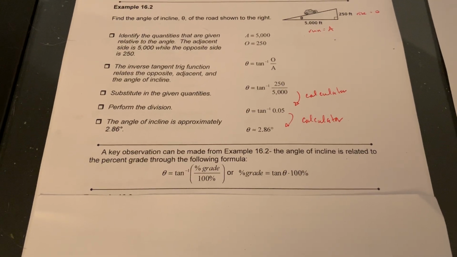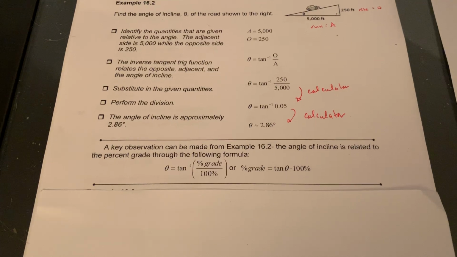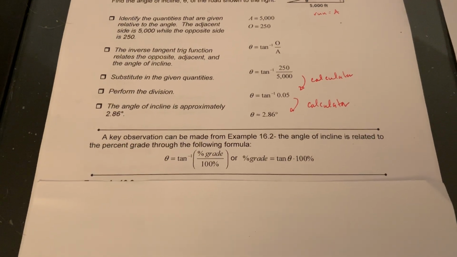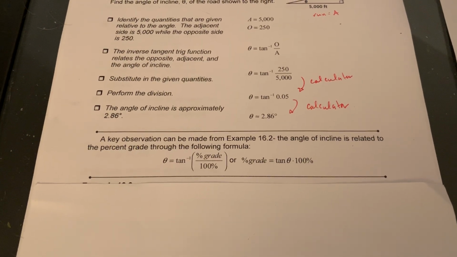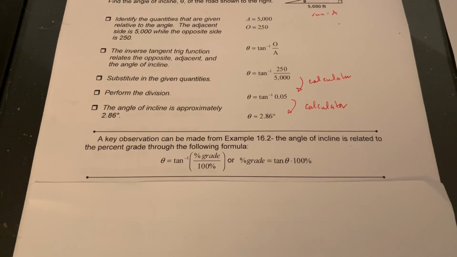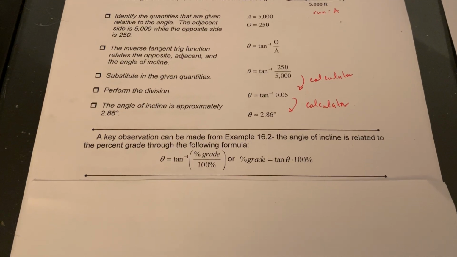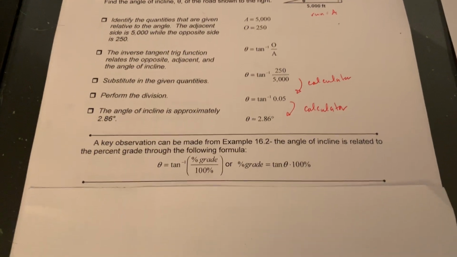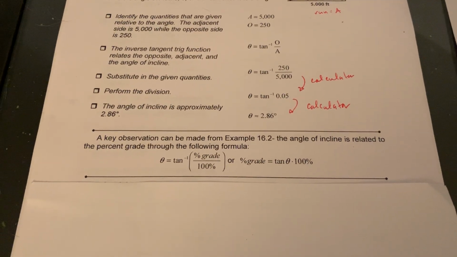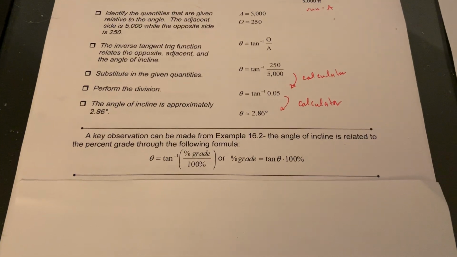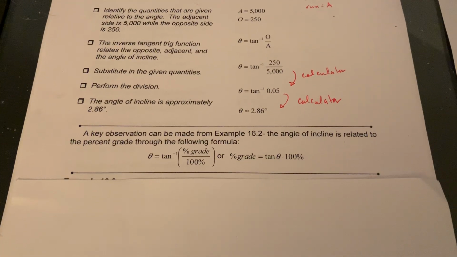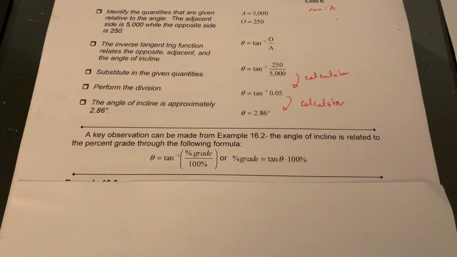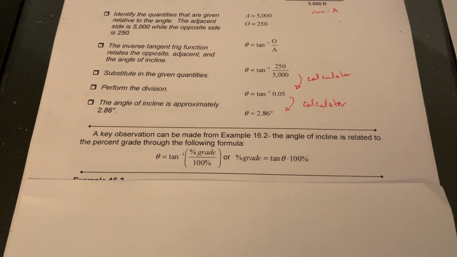So our tangent inverse of the percent grade divided by 100, all that really does, right, is it converts your percentage back into a decimal value. So that would be the same decimal that you had if you divided the opposite over the adjacent, right? You can see it again up there. So the angle is the tangent inverse of that amount. And so what that means is you can reverse engineer your way. You can unpack this.